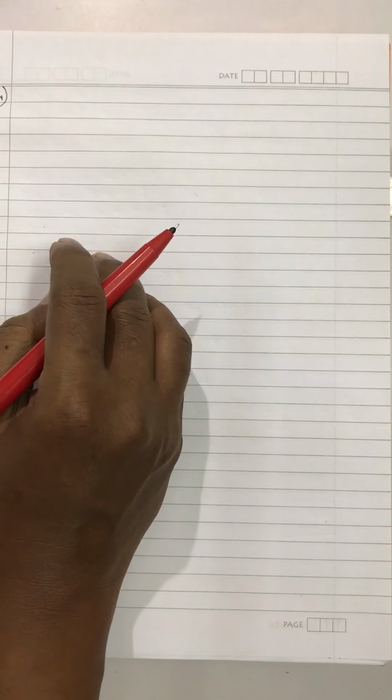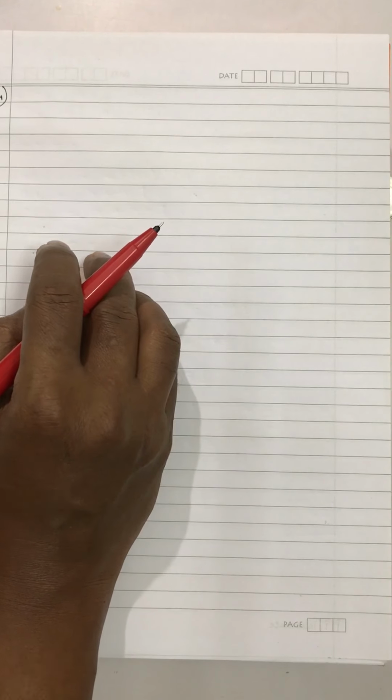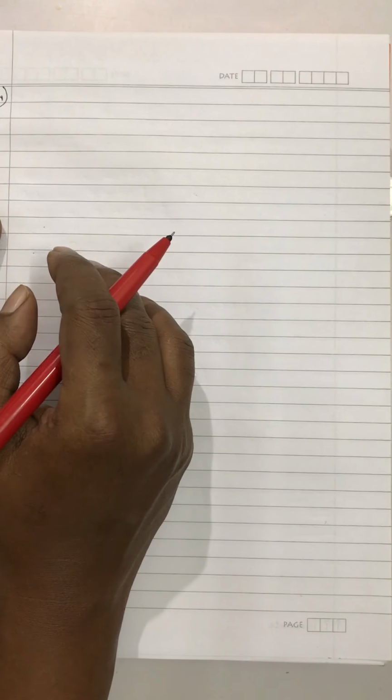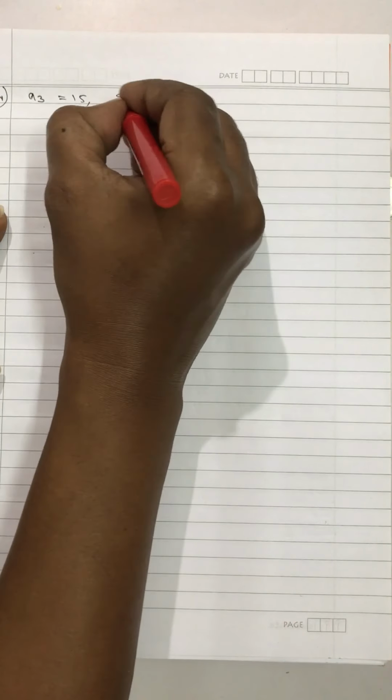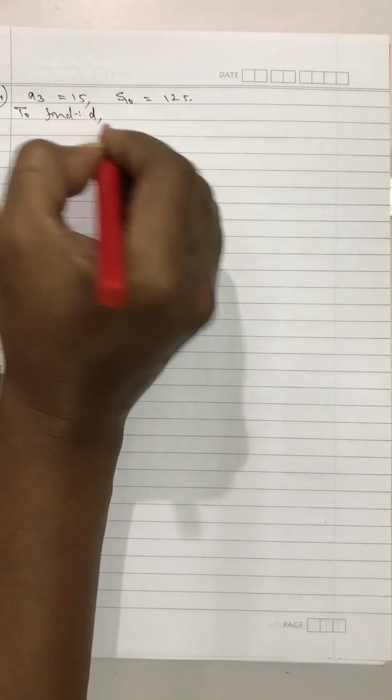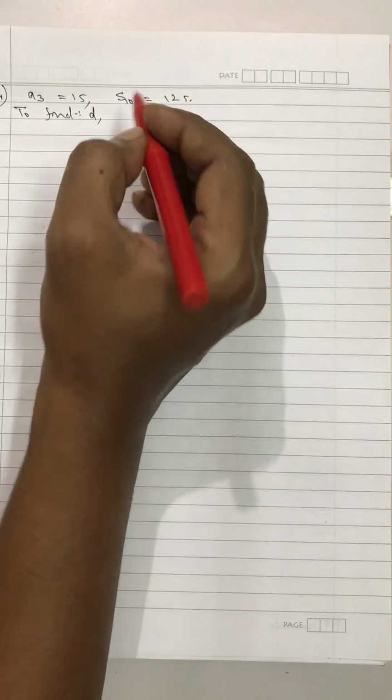Fourth. A3 is equal to 15. S10 is equal to 125. Now the values are changing. Find D and A10.